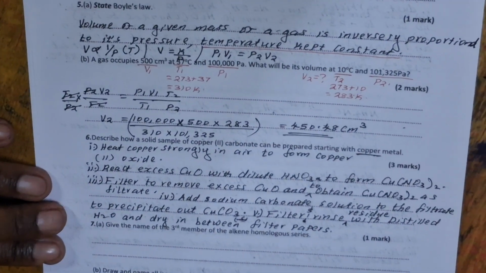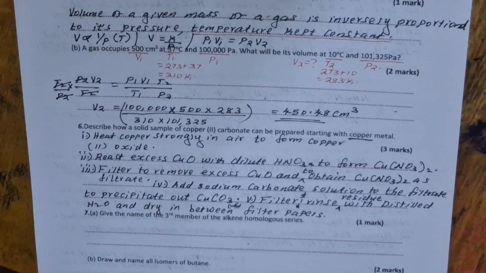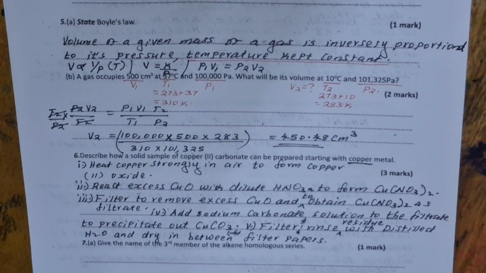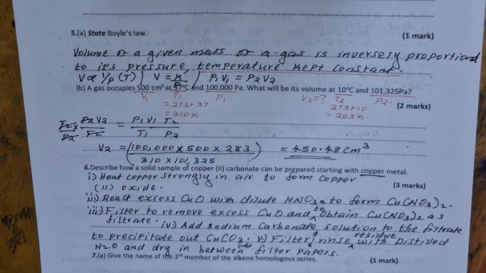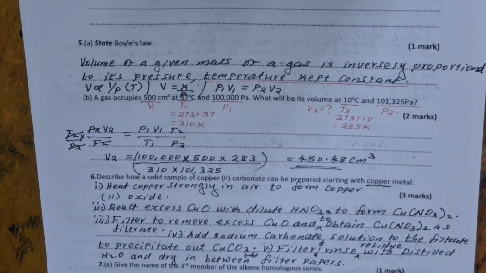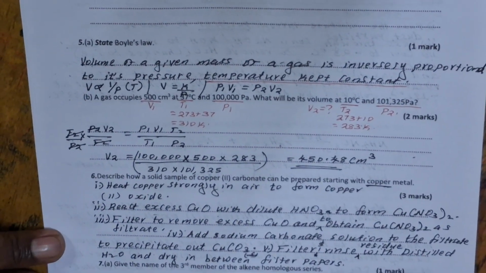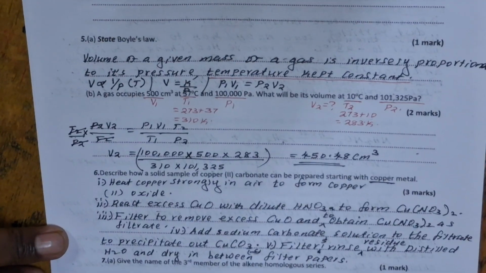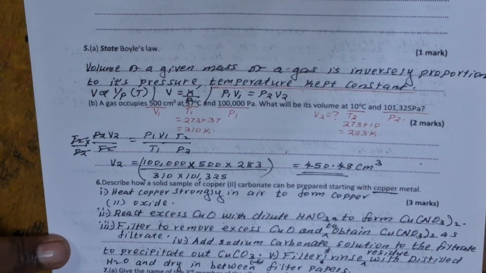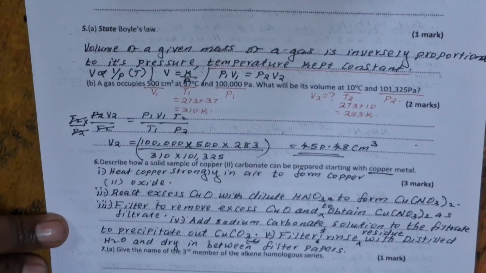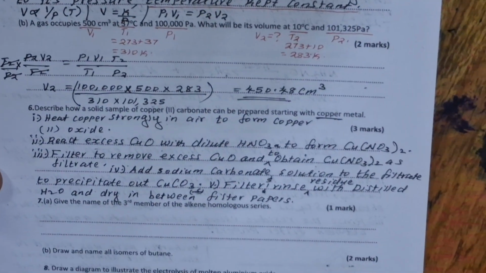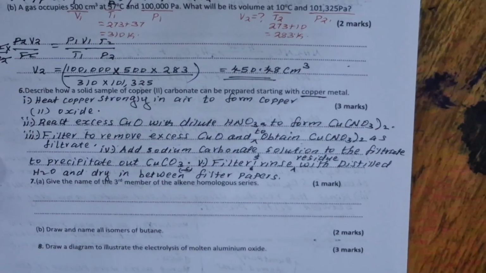There are a few things that I would like us to note about this question. 1, this question is a procedural question. Therefore, if you don't start with heating the copper metal strongly so as to form the copper 2 oxide, that is the end of it. This question again tests your knowledge of the reactivity series. You must be aware that copper is below hydrogen in the reactivity series.